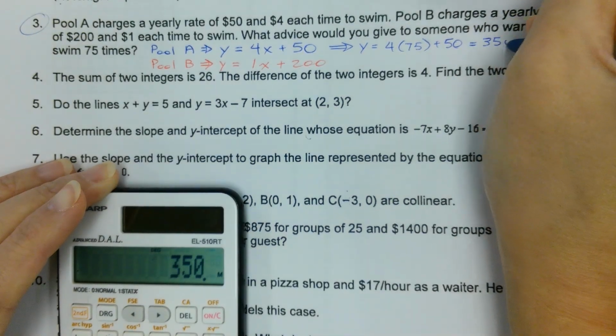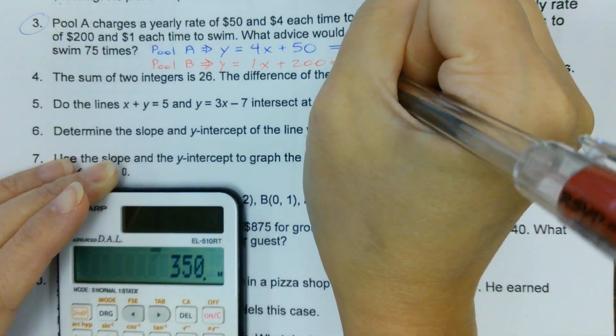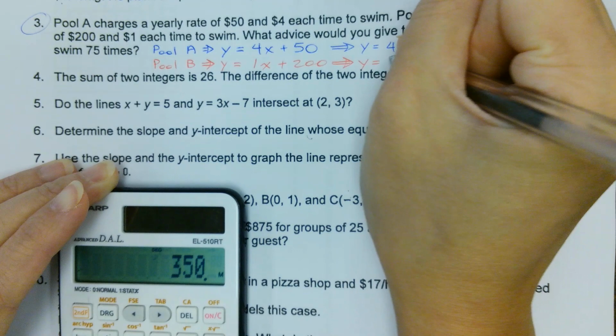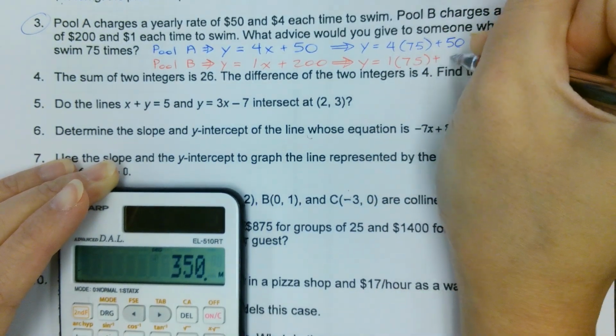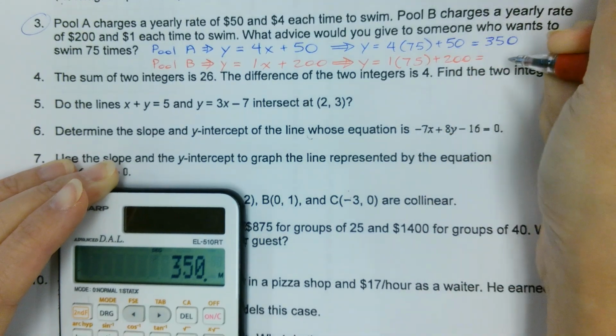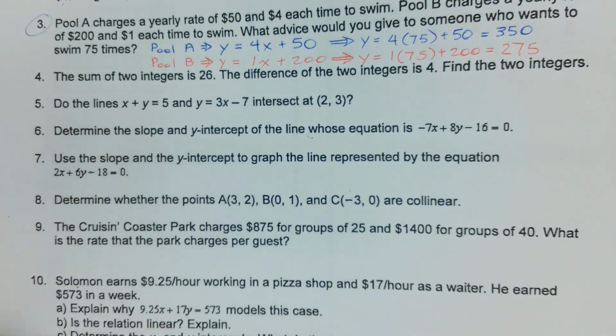So $350 at Pool A. What about for Pool B? y equals 1 times 75 plus 200, so 275. Which one is cheaper? Pool B.